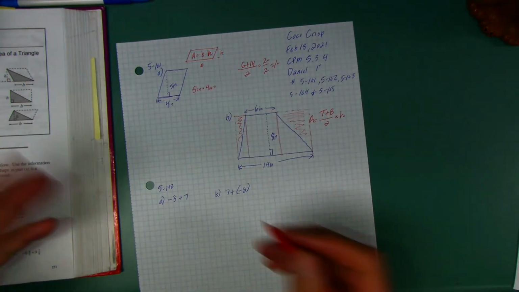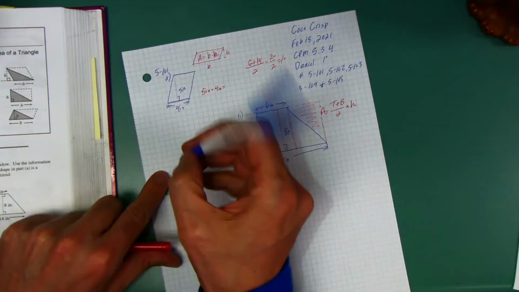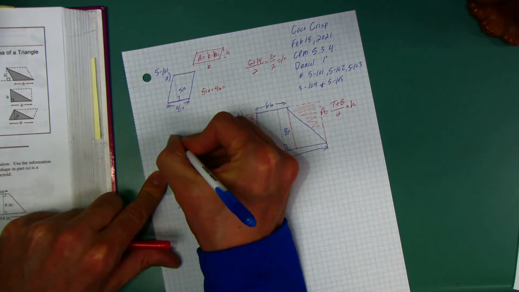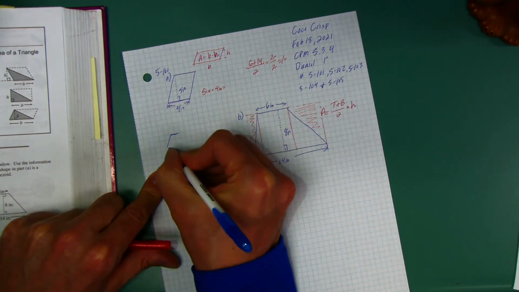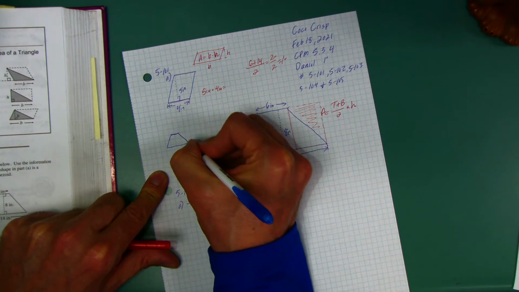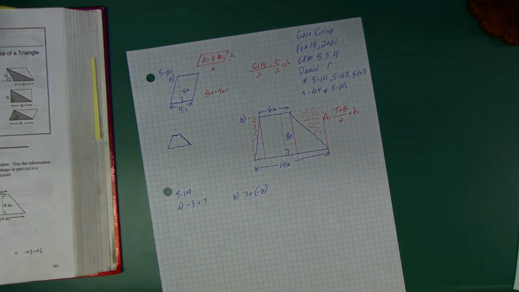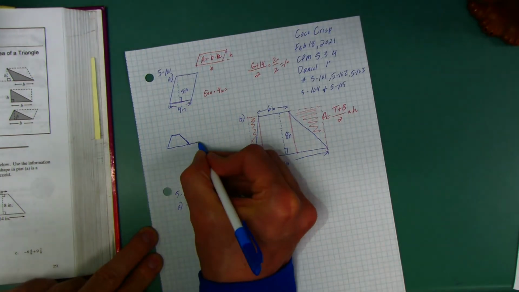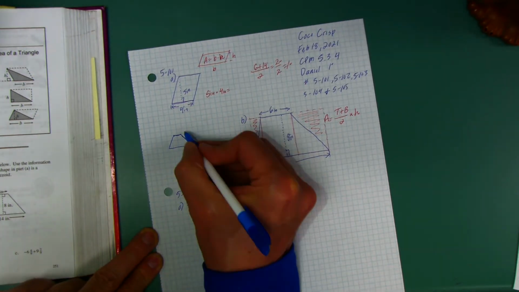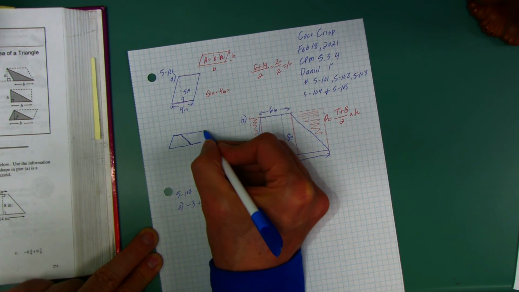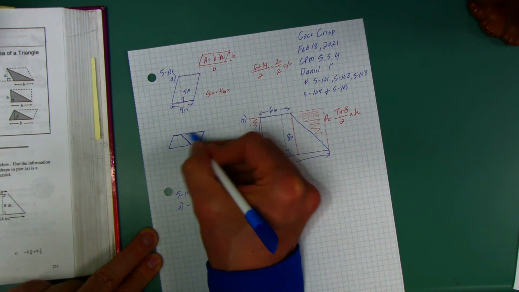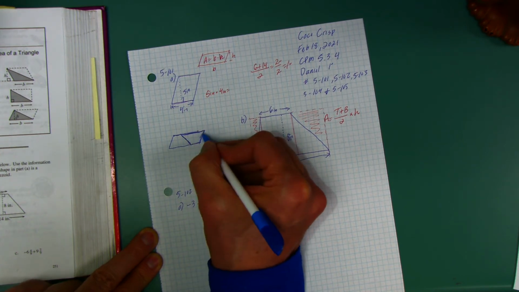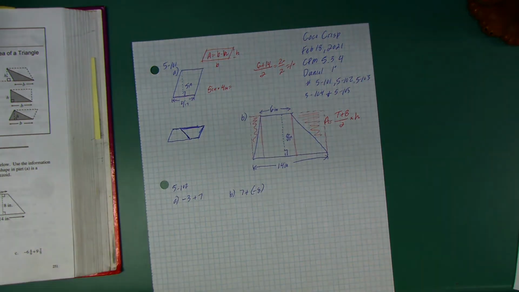Now, another way of looking at this, though: you have this trapezoid, right? If I were to clone that trapezoid and turn it upside down, it would fit right here. And what shape did I just make?